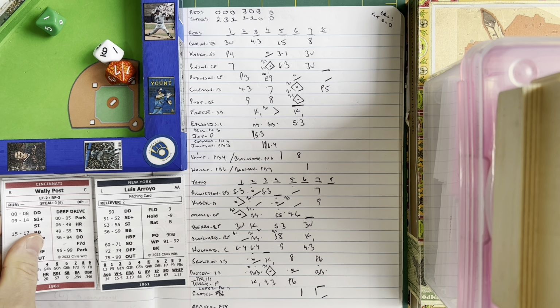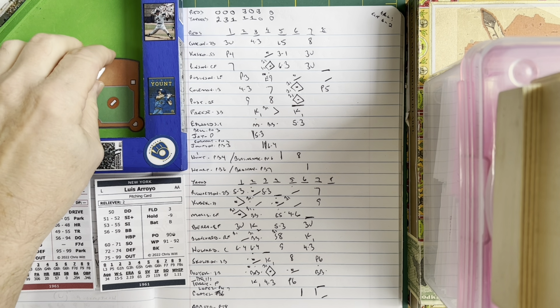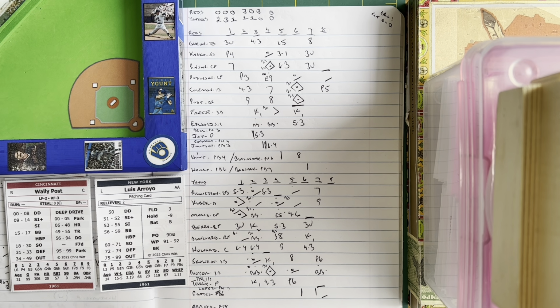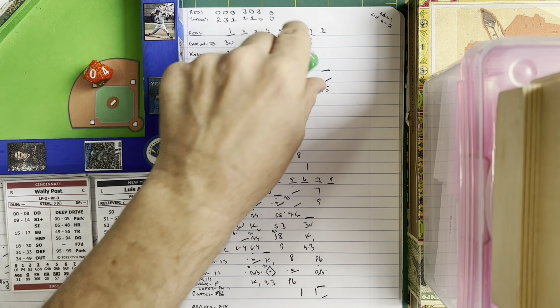Wally Post comes up. 20 homers for him on the season. He hit a home run in the 6th as well. 1 out, 1 on for the Reds. Arroyo from the stretch, and the delivery to Post is a deep drive. Check. Did he get it?